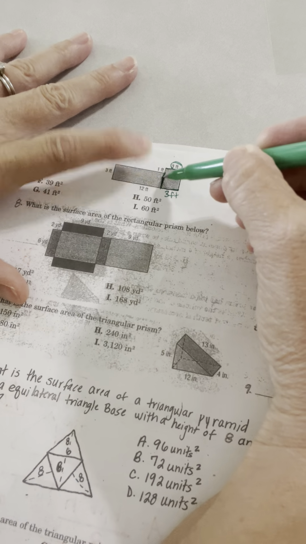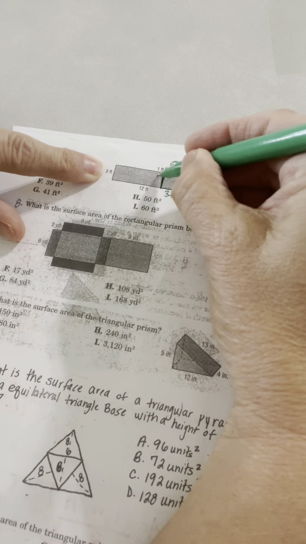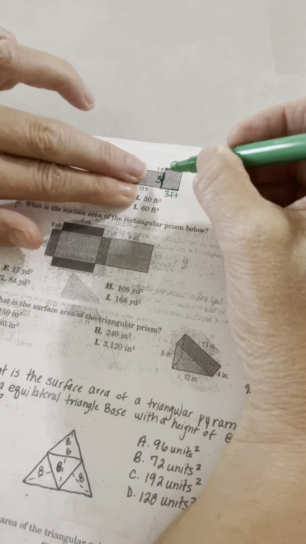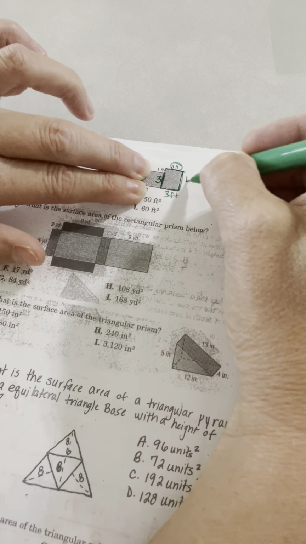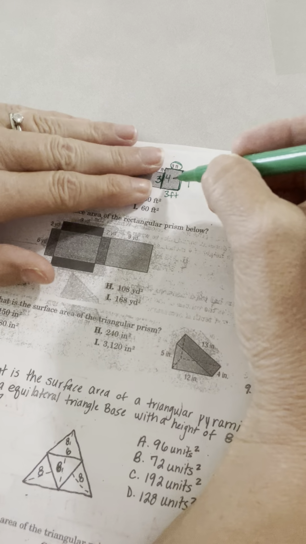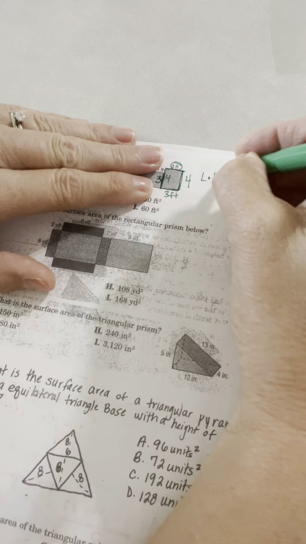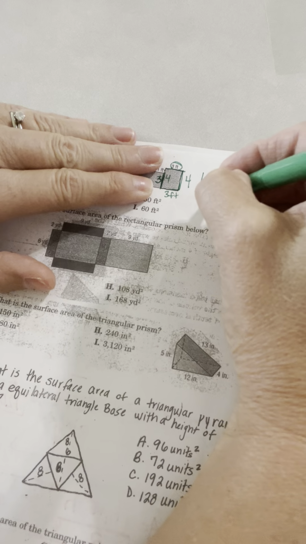Let me see what this measure is right here. That's 3. Okay, so if this part's 3 and that part's 1, then the total length is 4. So this one's a 4 by 3. So length times width, 4 times 3, that's 12.